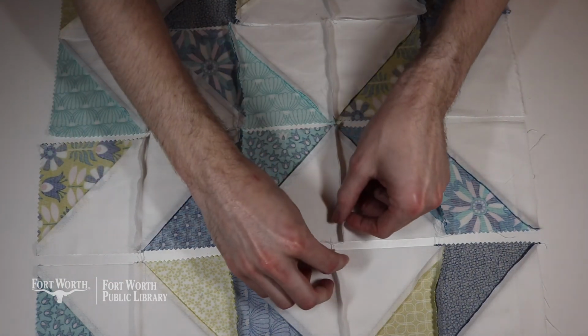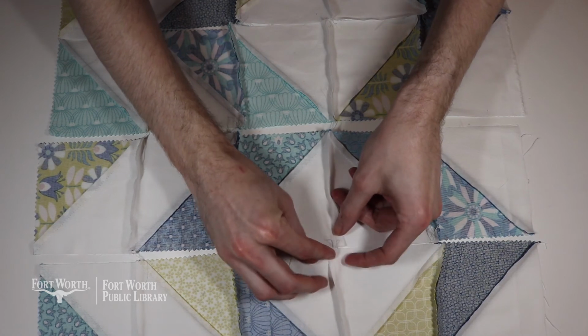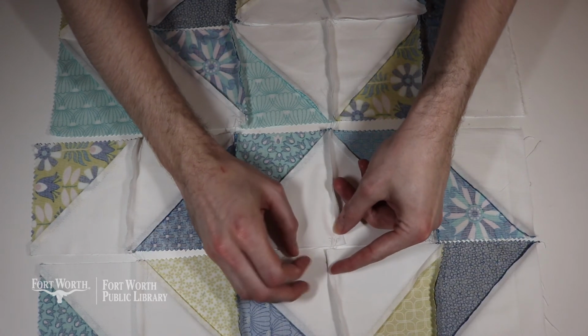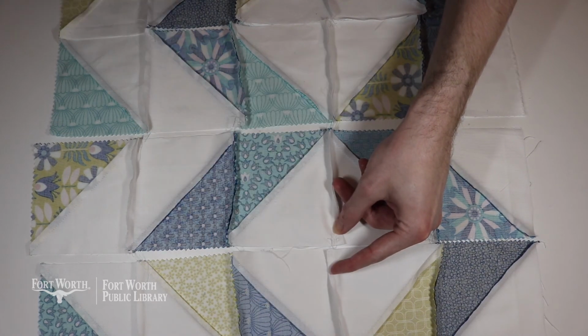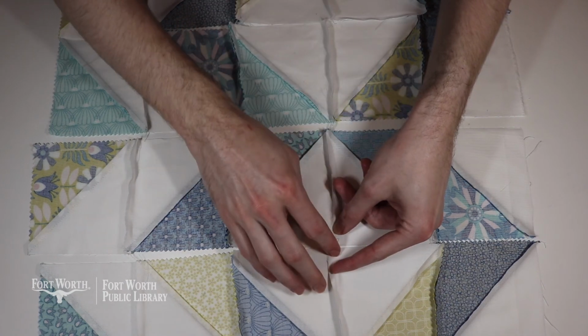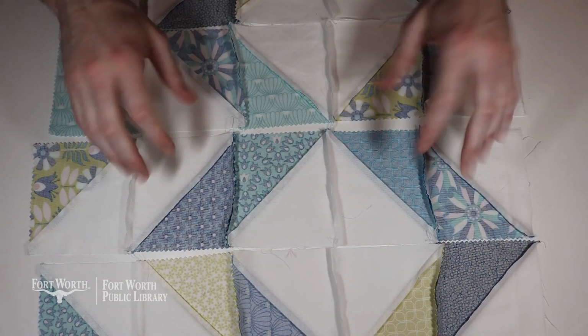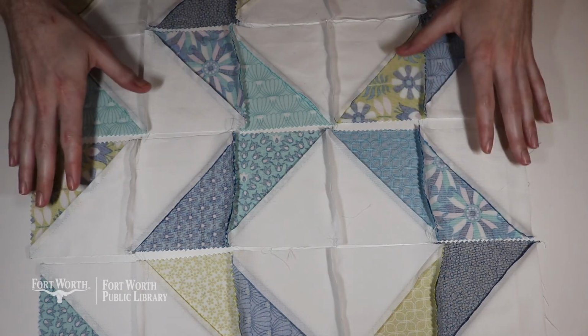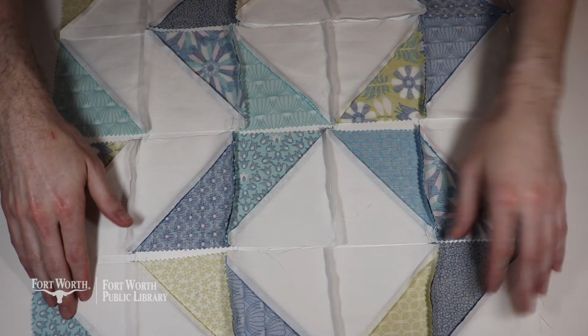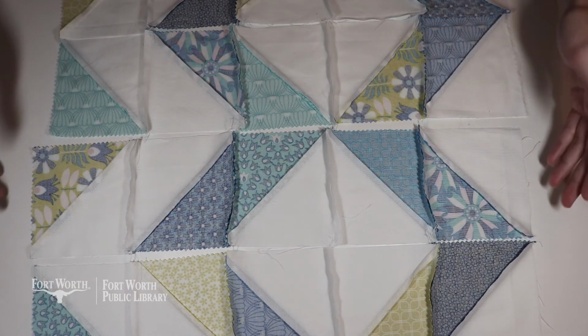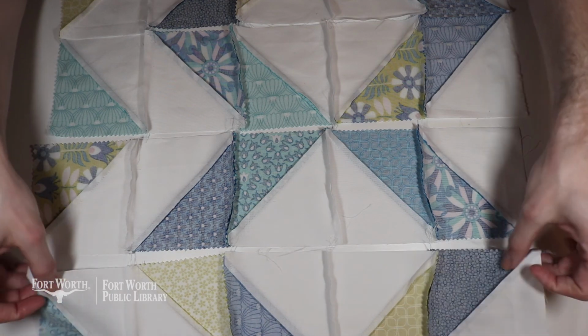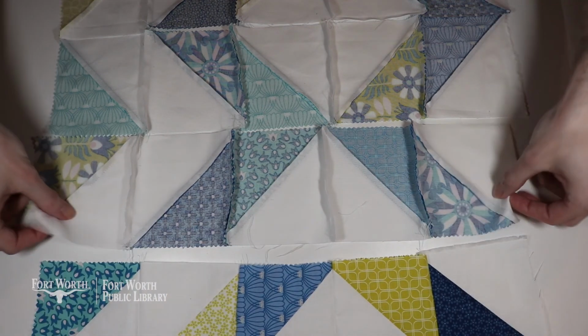So that way, whenever these two seams come together, they're laying on opposite directions, and it makes it a whole lot easier when you're wanting to actually quilt, so that way there's not a whole bunch of layers bulked up underneath the needle. So now what I'm going to do is I'm going to press these to the left or the right, depending on the row, and then we can sew our rows together.